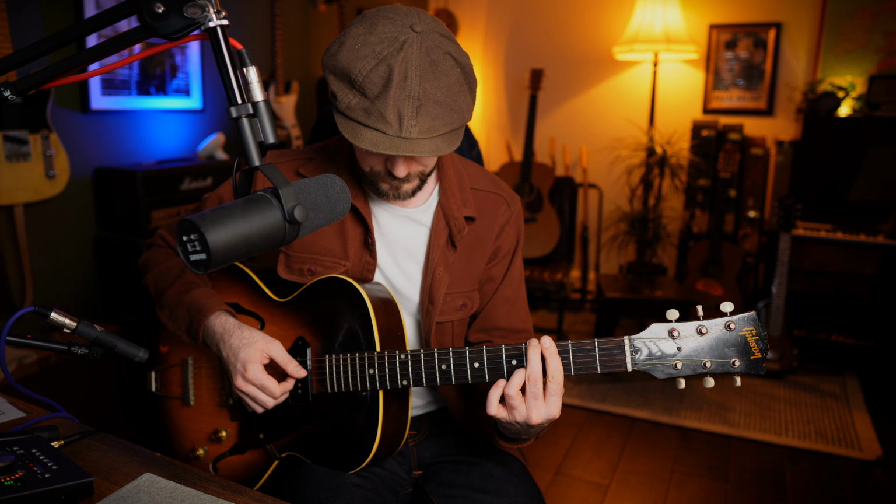Resolves really nicely to the A flat 6, 9. Which I'm playing this way. Root, 3rd, 6, 9, 5.